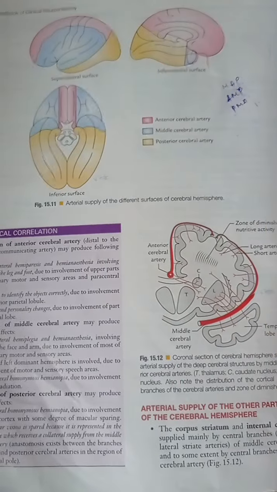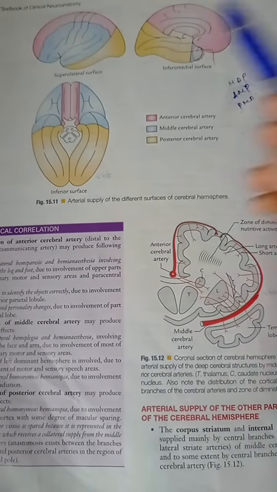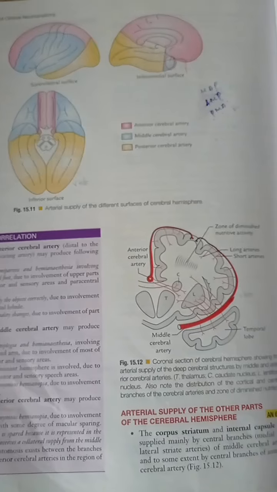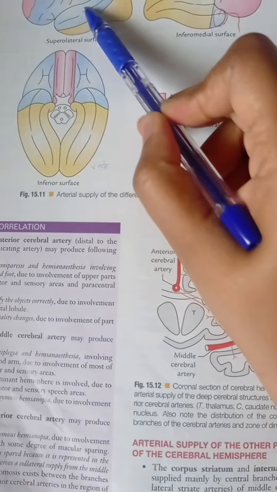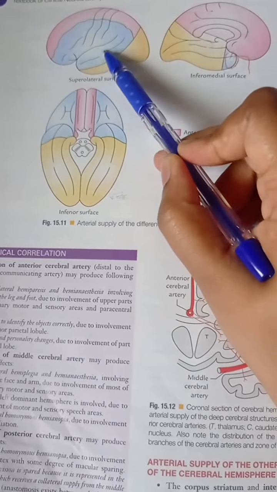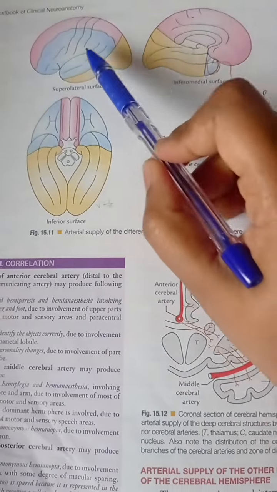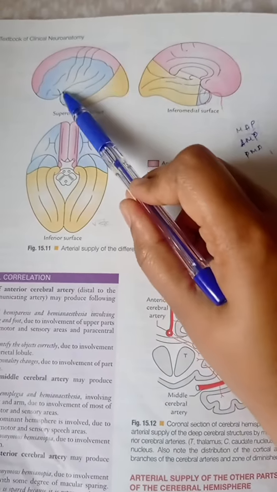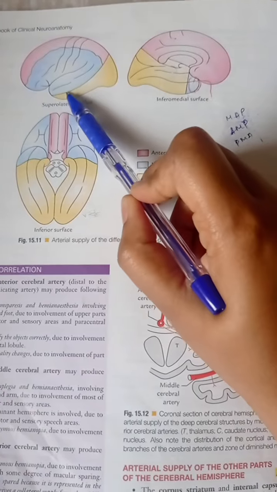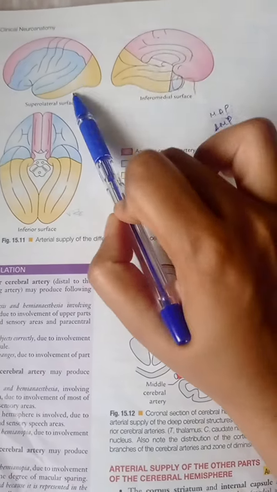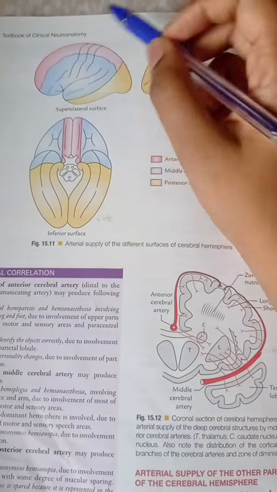Then the third one will be P. In case of the posterior cerebral artery, we know a lobe will be having a pole, because if we are taking this as the temporal lobe, then it will be having a pole. So the posterior cerebral will supply the temporal lobe except the temporal pole. So temporal lobe plus the occipital lobe will be supplied by the posterior cerebral artery. In that way we have finished the superolateral.